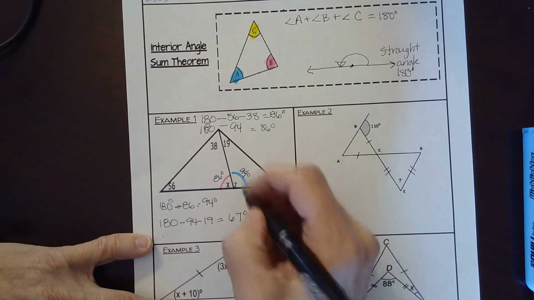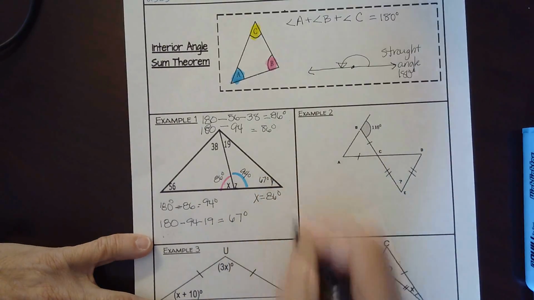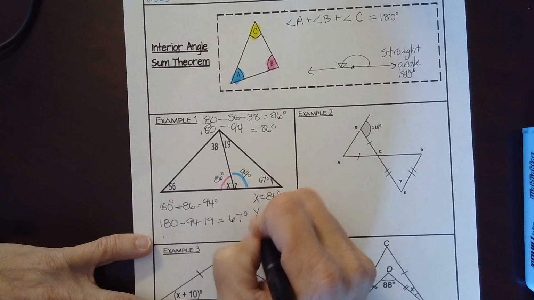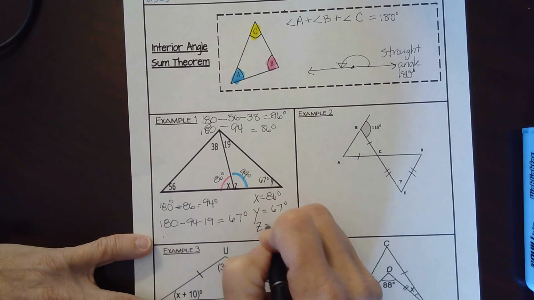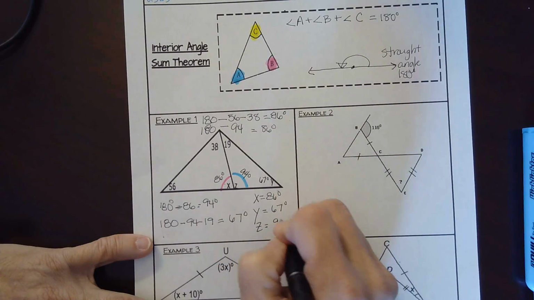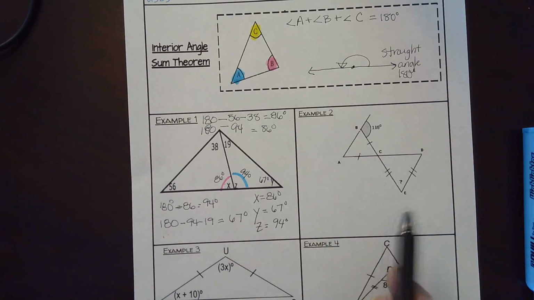So what are the 3 angle measures? X equals 86 degrees. Please be real specific. Y equals 67 degrees and Z equals 94 degrees. And if you don't put your degree symbols, then you're not giving the correct measure, or you're not giving the measurement for each of those angles.